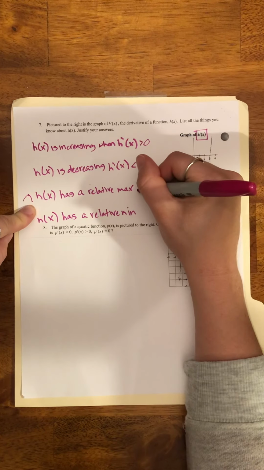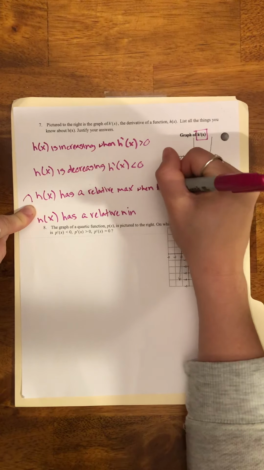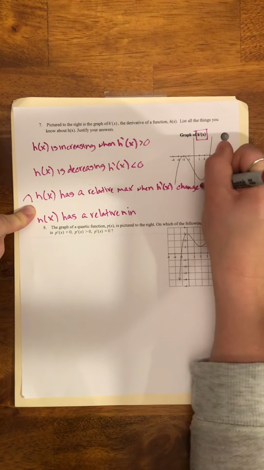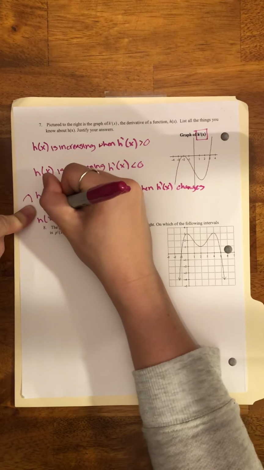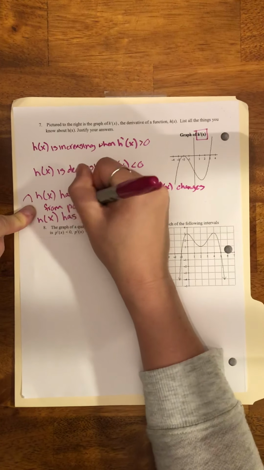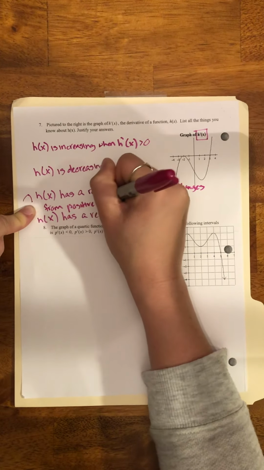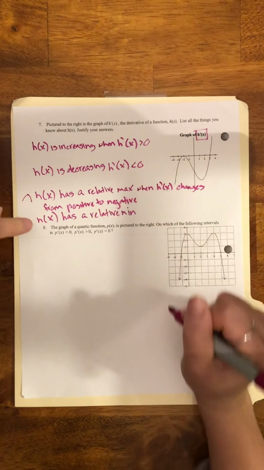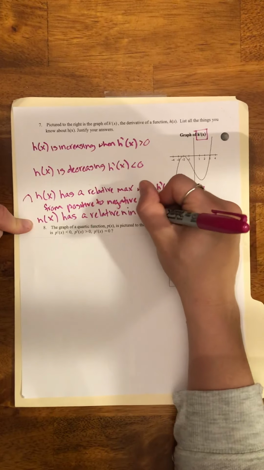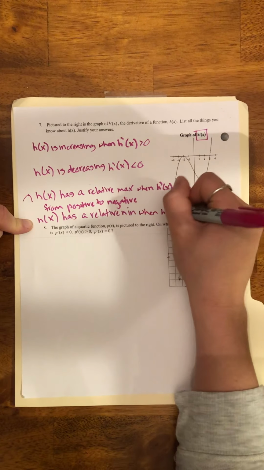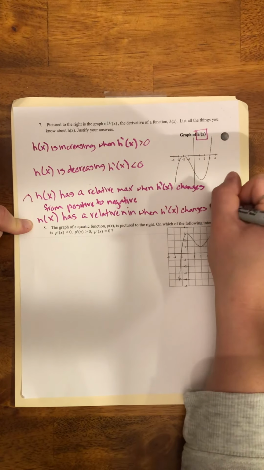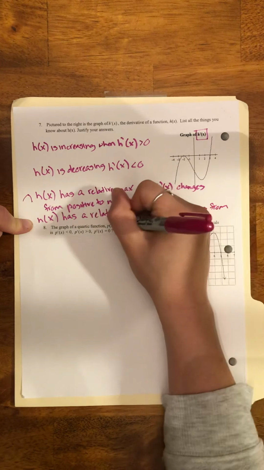I'm going to say when h prime changes from positive to negative. H of x has a relative min when h prime changes from negative to positive.